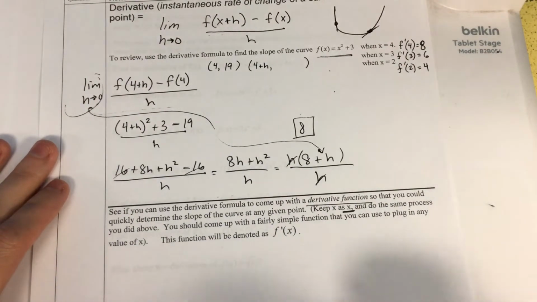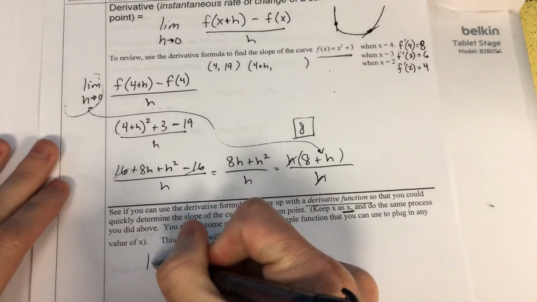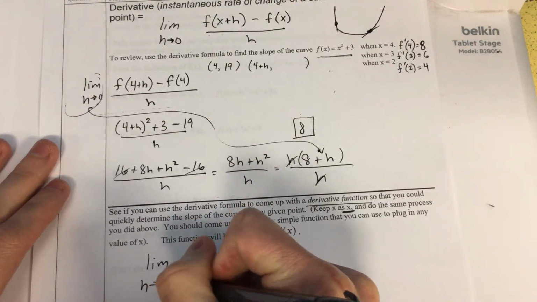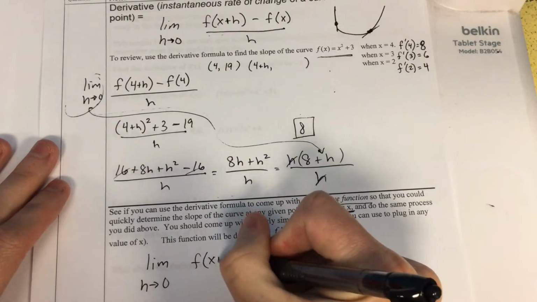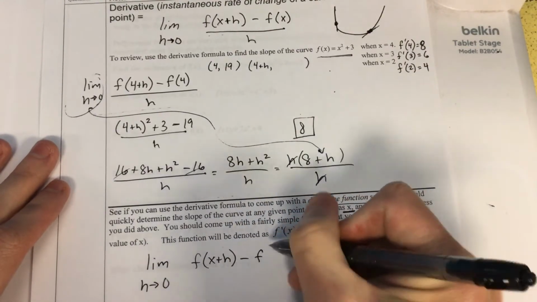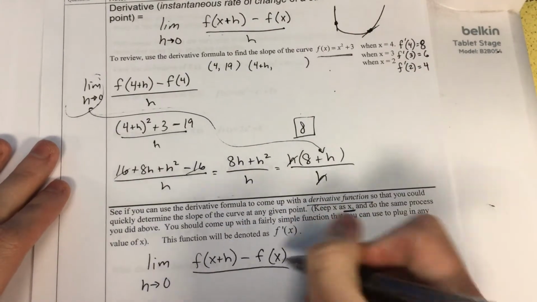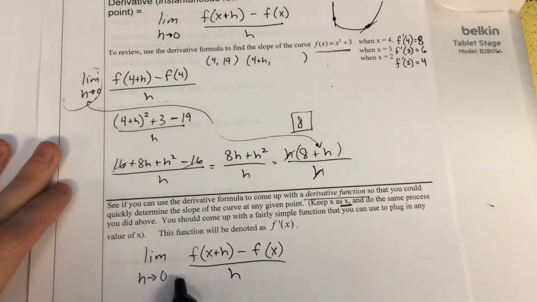So again, just remember the derivative formula is this. I'll try to help you set it up, because it's the first time you've seen anything like this, and see if you can start to see what it might look like, and then see if you can finish it from there. So that's the derivative formula.